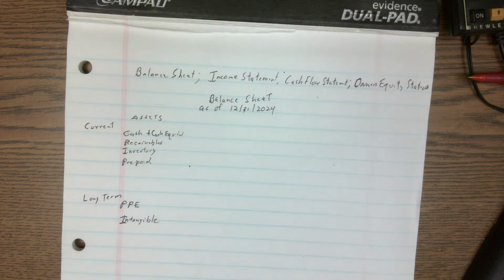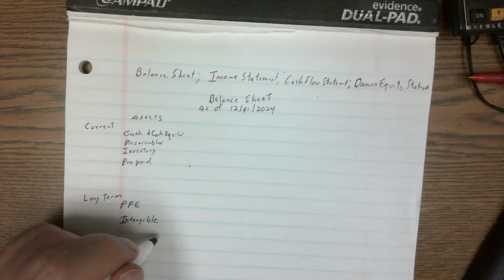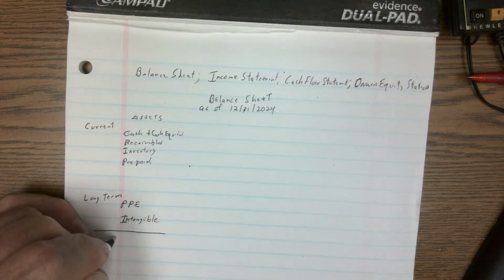And my intermediate accounting instructor referred to it as capitalized management ego. We've got to have this. We're going to pay more than it's worth in order to get it. So that's the only way that you get goodwill. You add these all up and you get your total assets.